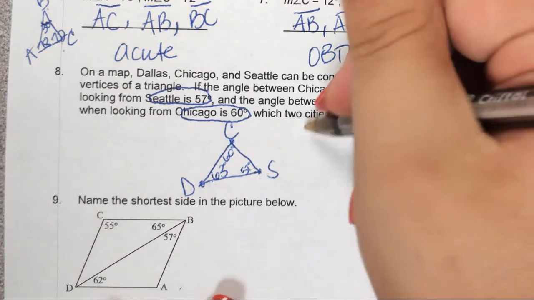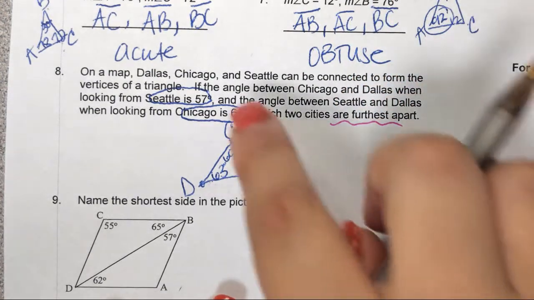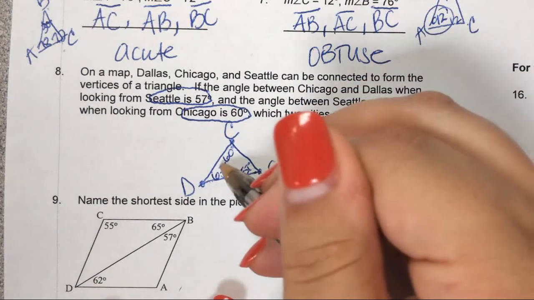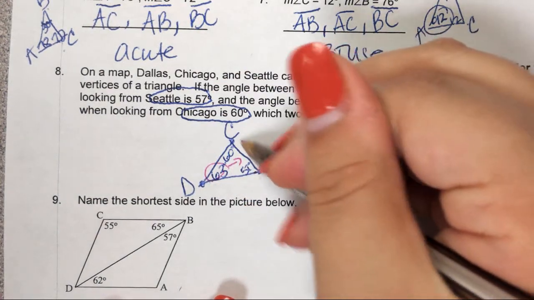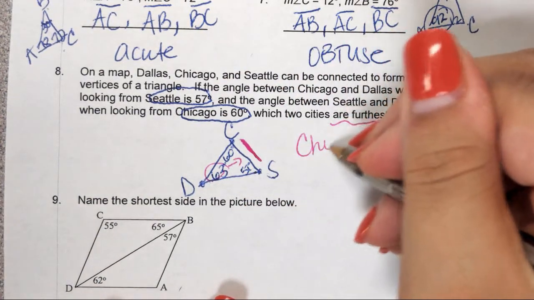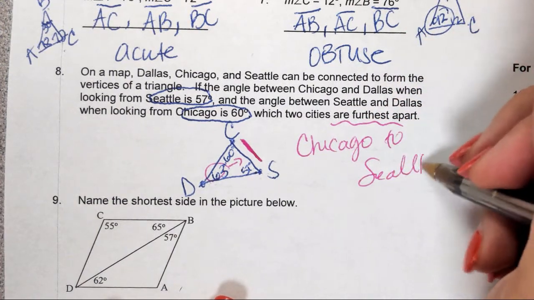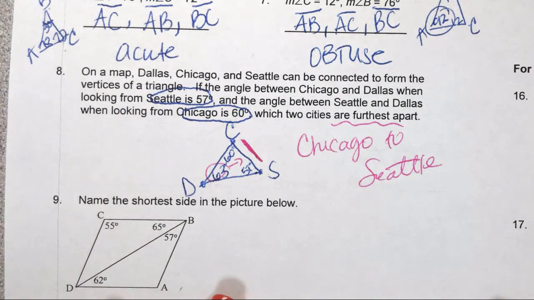Now, I want to know which two cities are furthest apart, so that means I want to know which one of these sides is the longest. So I've got to look at which angle is the biggest, which is Dallas. So across from that is Chicago to Seattle, which are furthest apart.